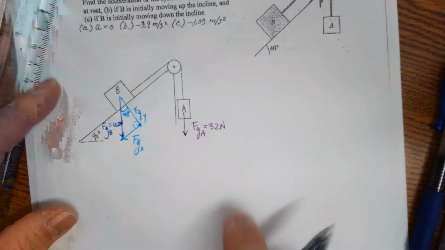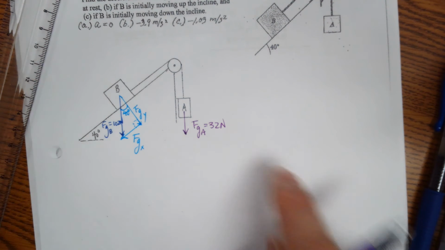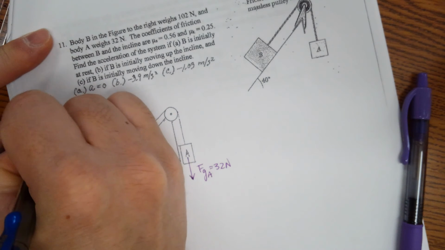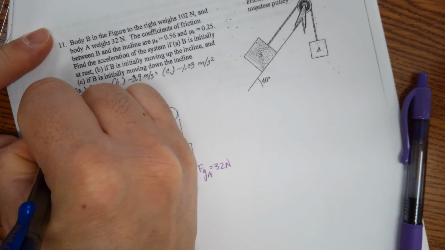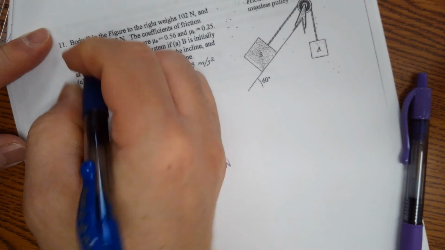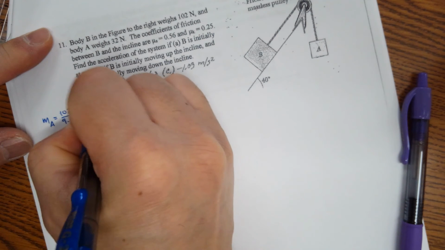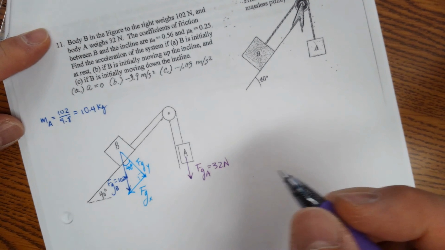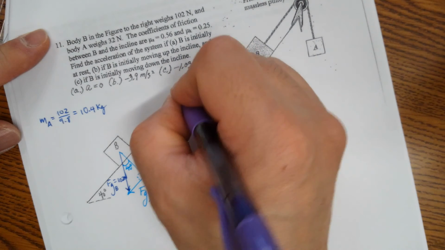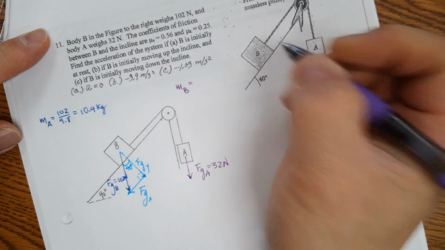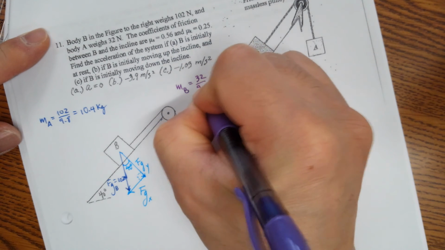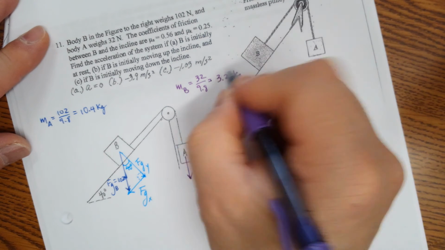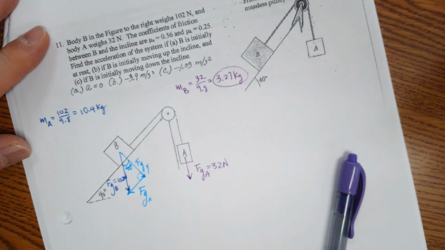So it might be a good idea to find the masses of these. Okay. So what is the mass of A? Mass of A is 102 over 9.8, and that should come out to 10.4 kilograms. And I guess you could figure out the mass B as well. Mass B is equal to 32 over 9.8, which should come out to 3.27 kilograms. So these are good to know. Okay.